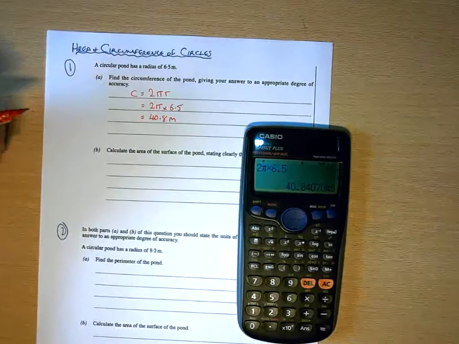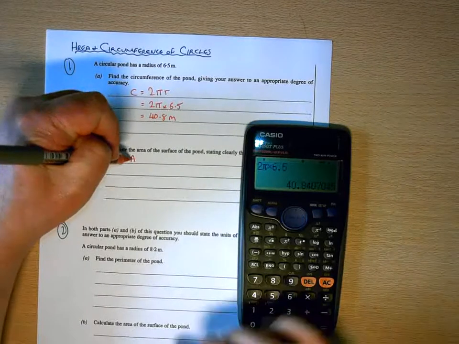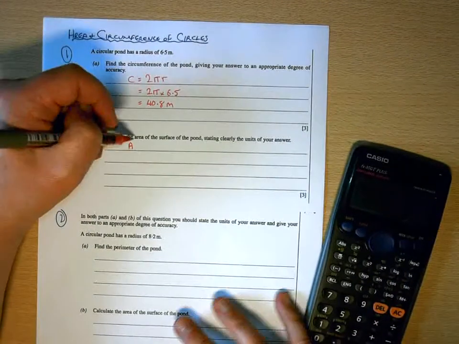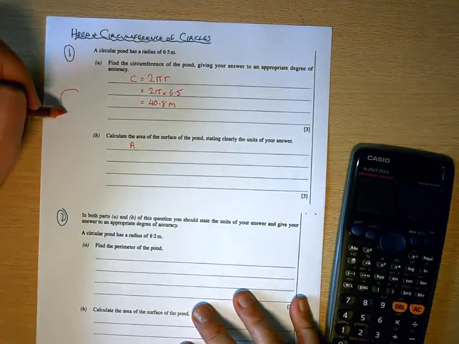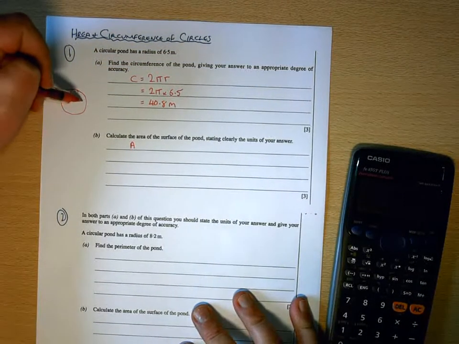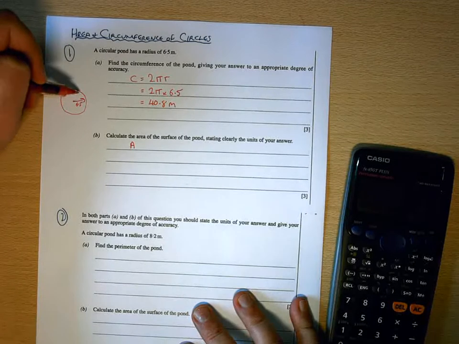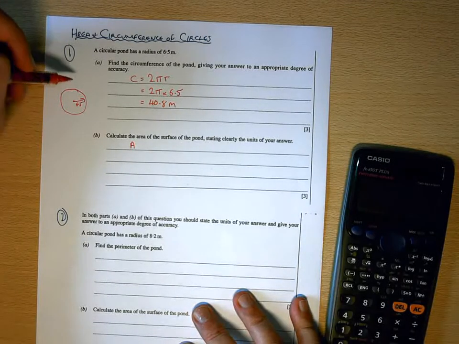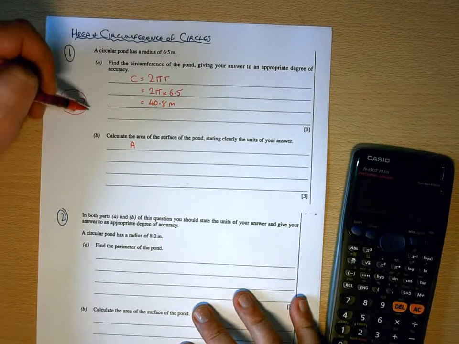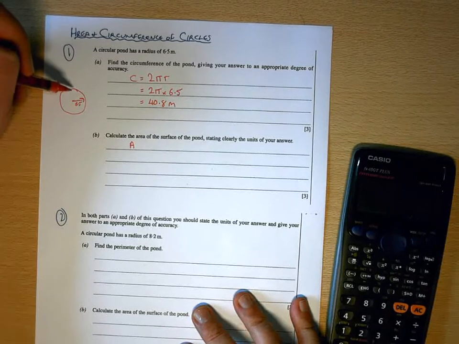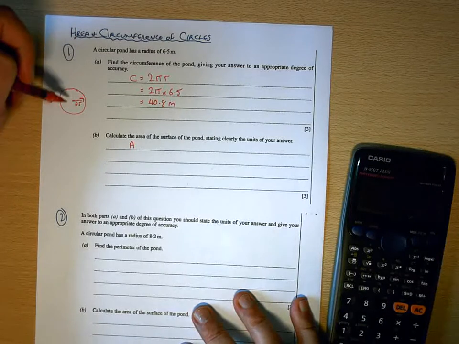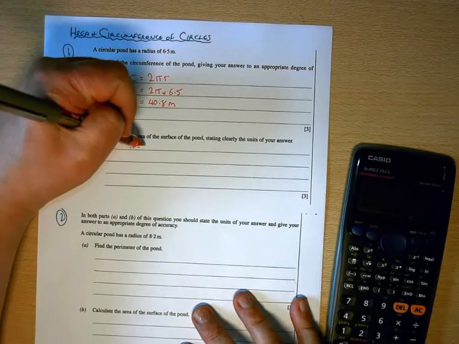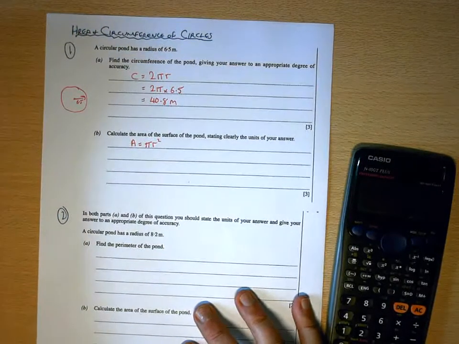Area, for part B, calculate the area of the surface of the pond. So that means that here's my circular pond, the radius is 6.5. So I found out that if I wanted to walk exactly all the way around the outside of that pond, that's how much distance I would travel. The surface area is just the area of the circle. So I'm going to write down my formula.